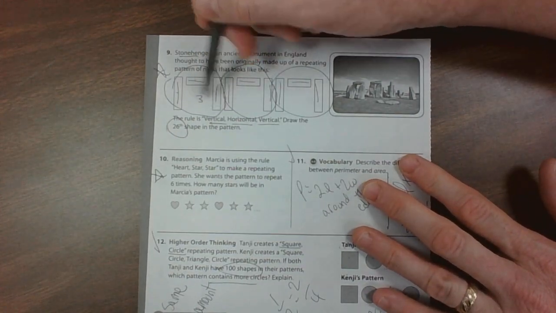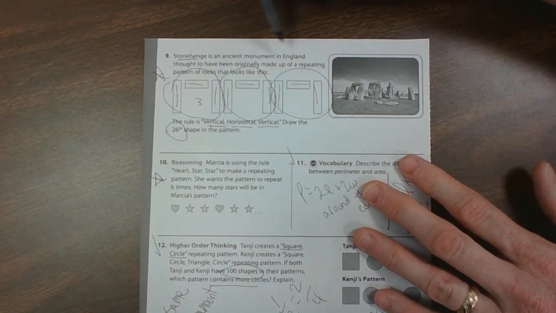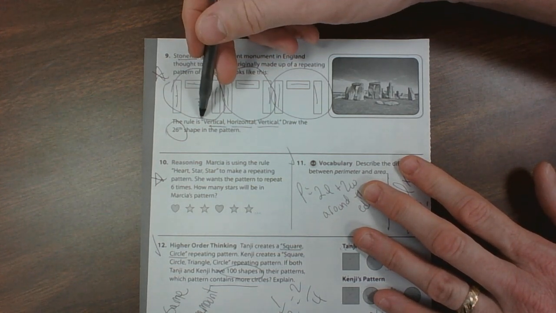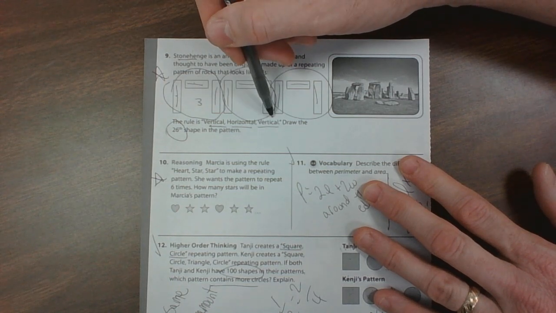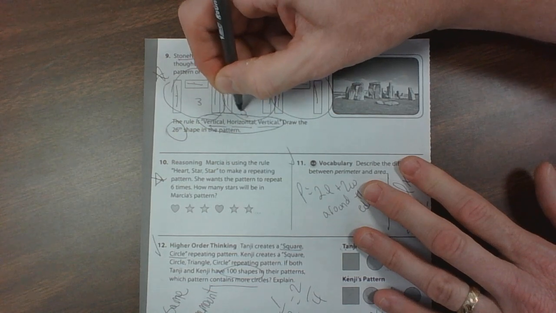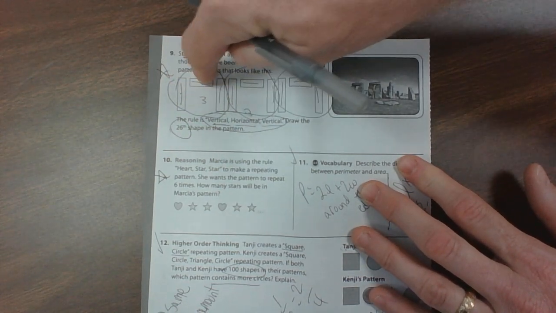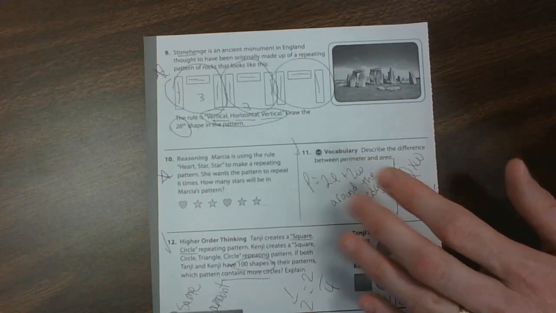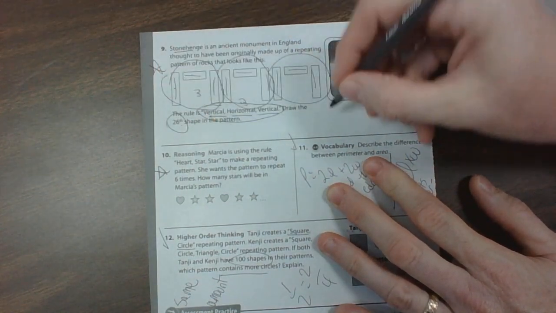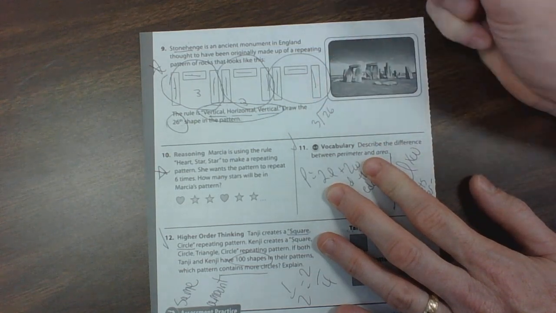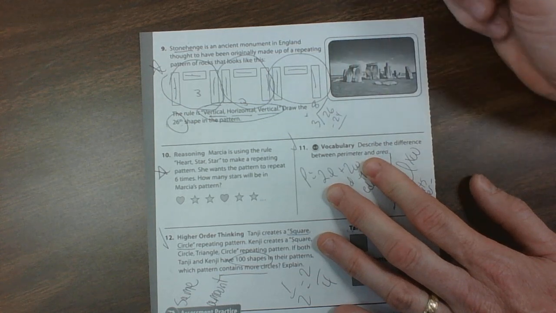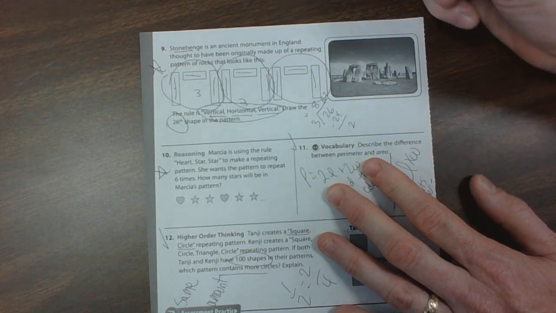So we see our pattern here, right? So they want to know, thought to be originally made up of repeating patterns that looks like this. The rule is vertical, horizontal, vertical, okay? So there are 3 things in that one. Vertical, horizontal, vertical. And we've used these words throughout the year as far as our math and our science. So vertical, horizontal, vertical. 26 shapes, so 26 divided by 3. 8 times we get 24. Subtract that, we get a remainder of 2.